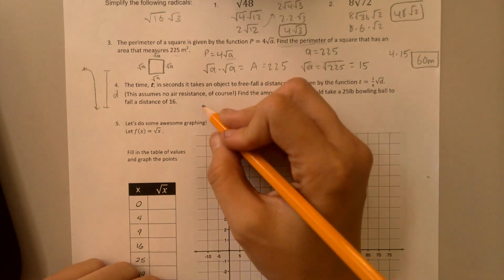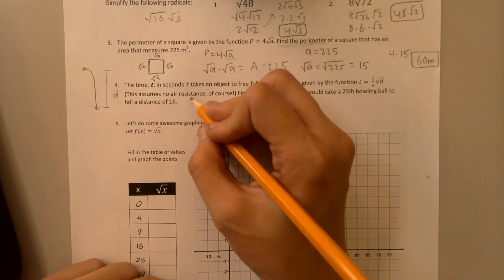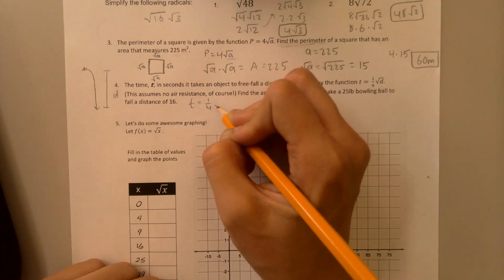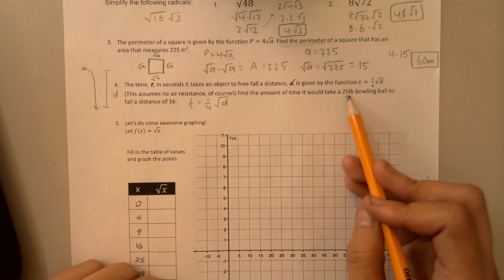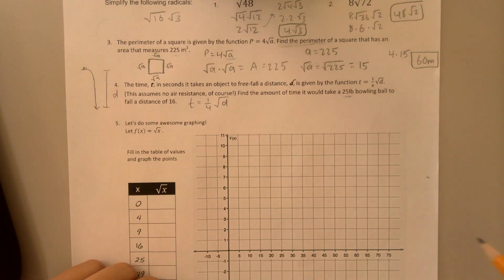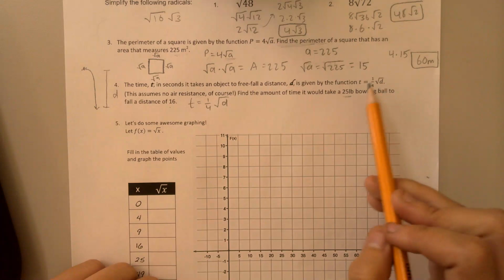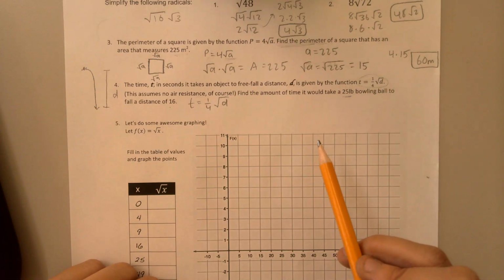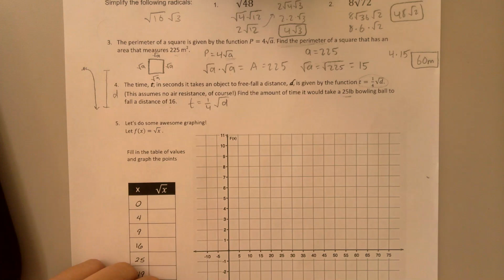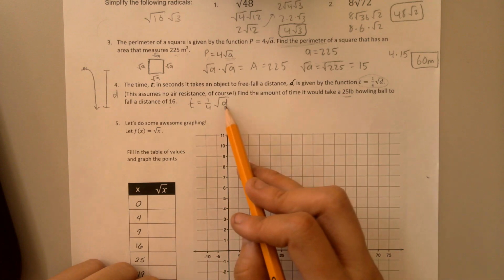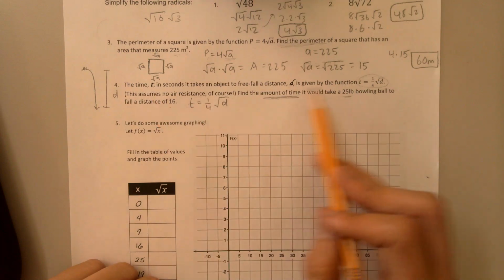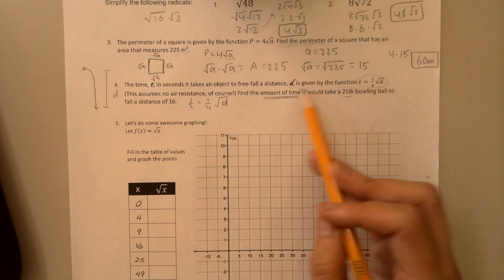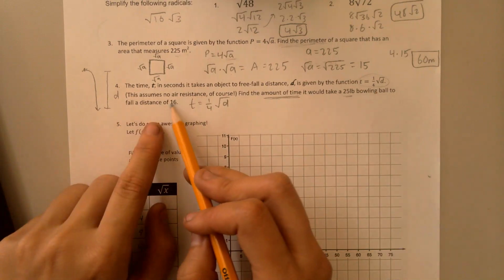So we know that we need t, and we know the distance is 16. This 25, Liz, is a trick. It's a red herring. Nowhere in this equation does it talk about weight, so we don't need this 25 pounds at all. All we need is the d, right? If we want to find t, all we need is the d, the distance. So they gave us the distance, which is 16.